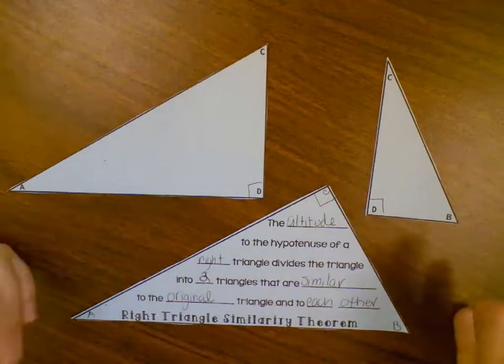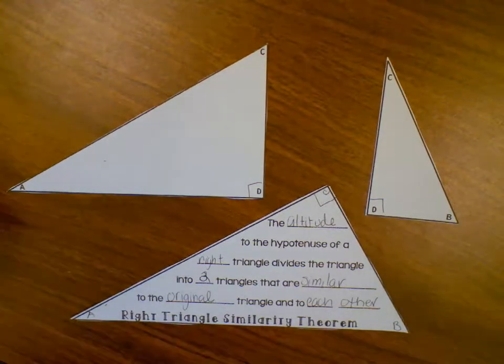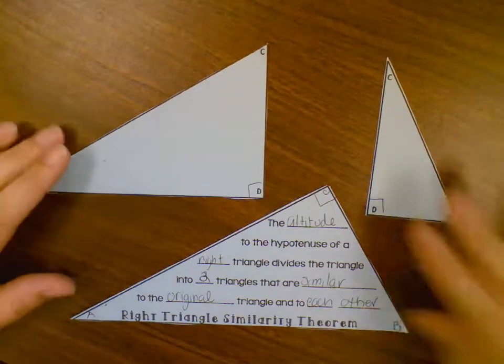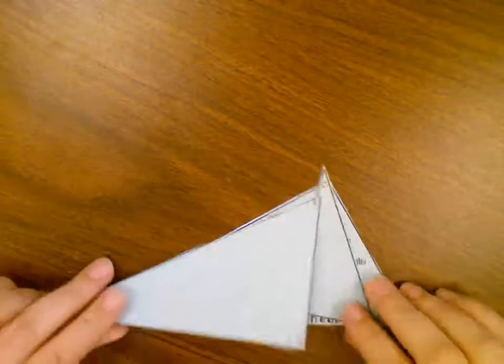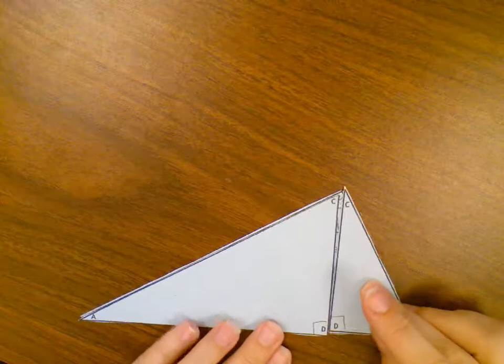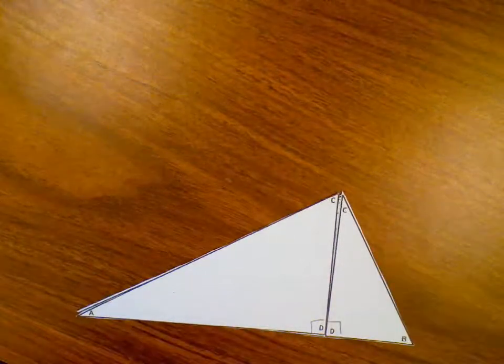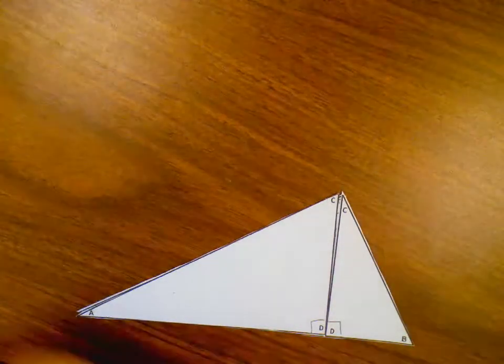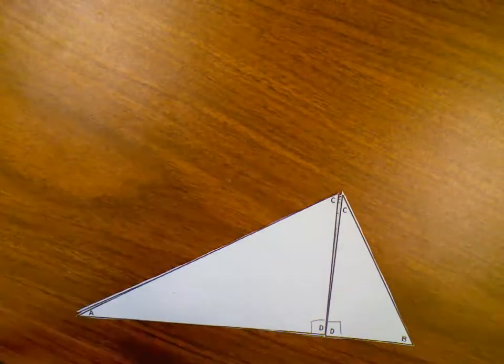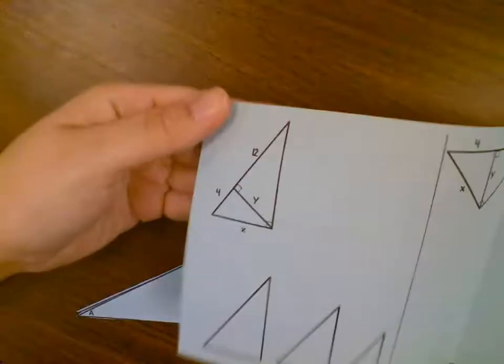That means their sides are going to be proportional, and we can write proportions in case we're missing a side length. When you're writing your proportions, sometimes it's hard to see where the pieces go, because you have to make your proportions out of the side lengths, and our pictures are going to look like this.